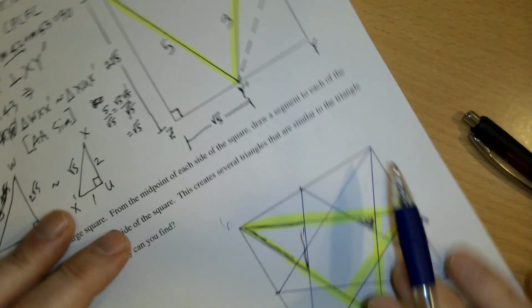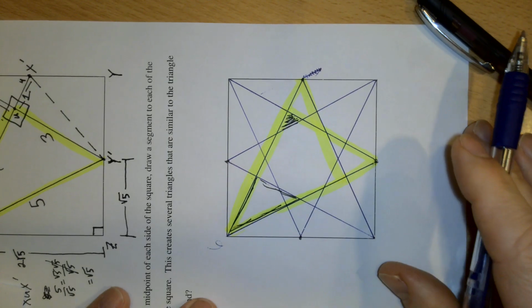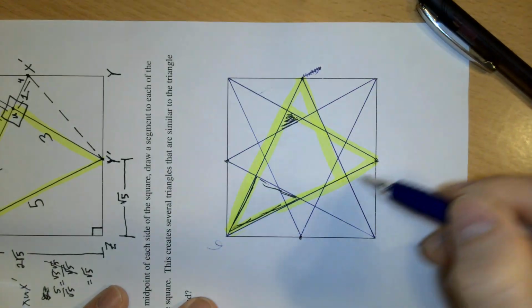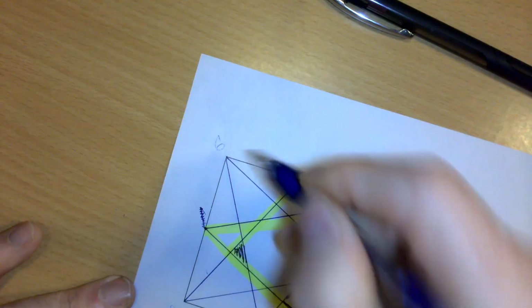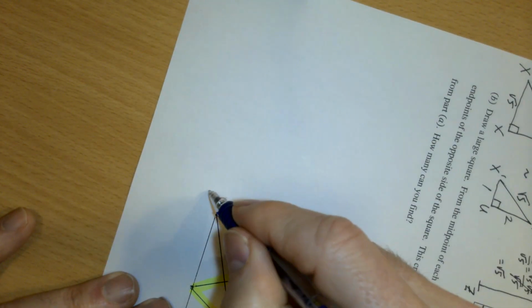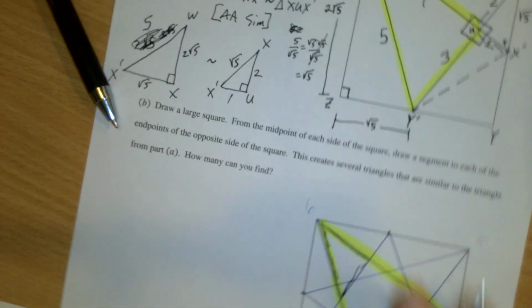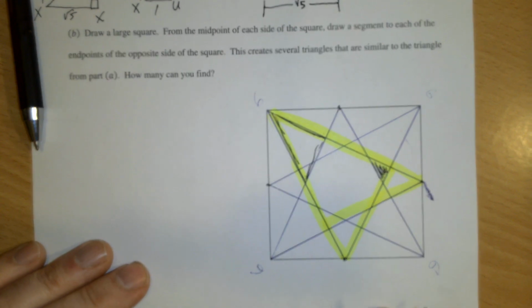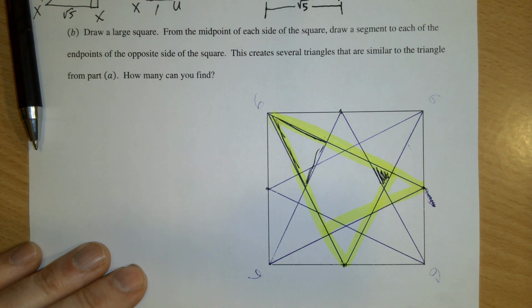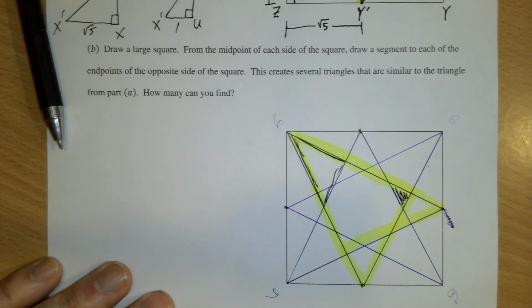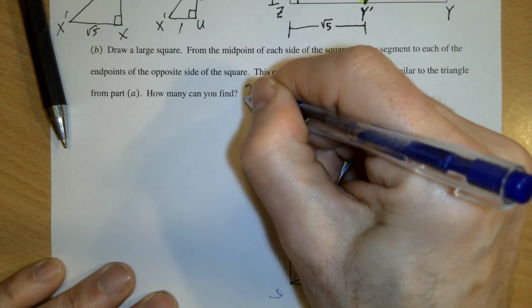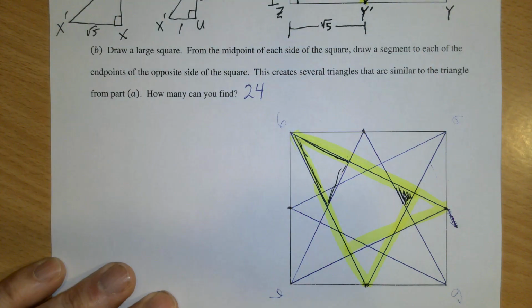Well, if we were to go this way, we could do the same thing, and we would get 6 more, and here we would get 6 more, and here we would get 6 more. So how many can you find? I don't think you can find any more than that. So it would be a total of 6 times 4, which is 24.